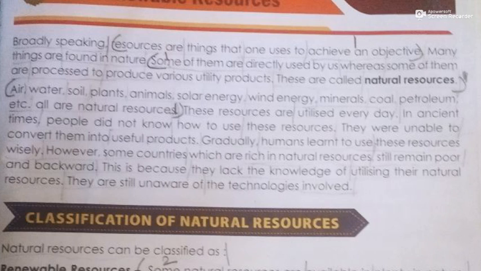We know some countries are very rich in natural resources, but on the other side, some countries still remain very poor and backward. This is because of lack of knowledge in utilizing the natural resources. When we start using natural resources, we will have development.